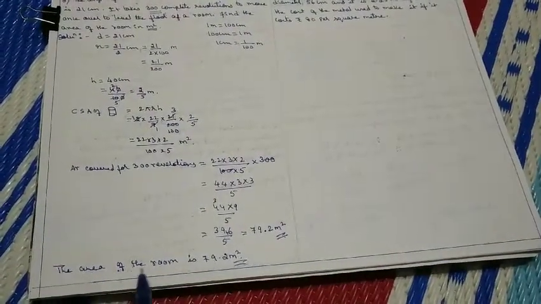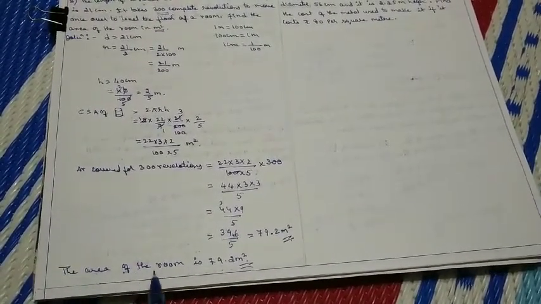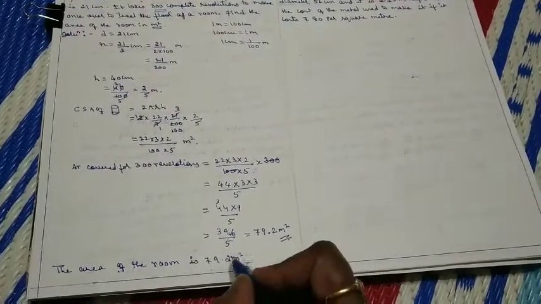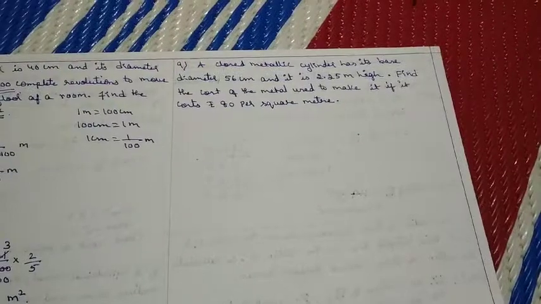So the end conclusion must be written, children. So the area of the room is 79.2 meter square. Now we will move to solving the 9th question.